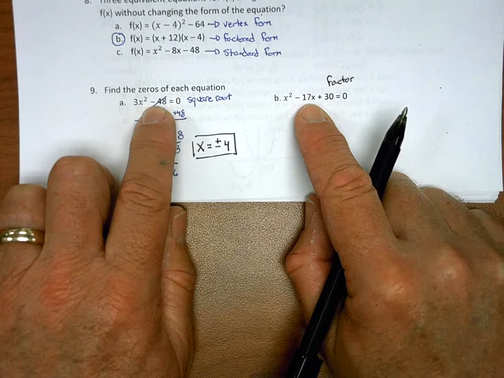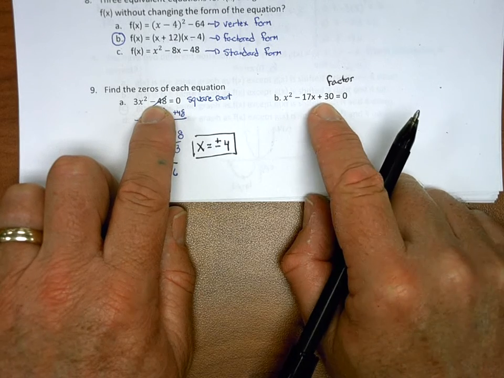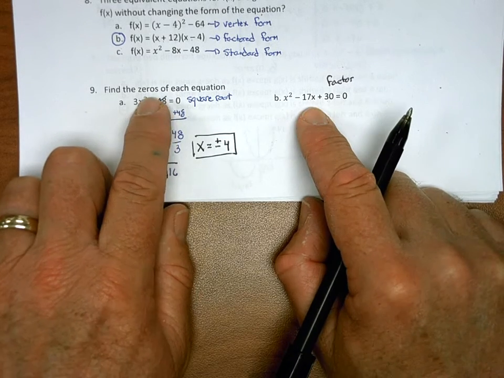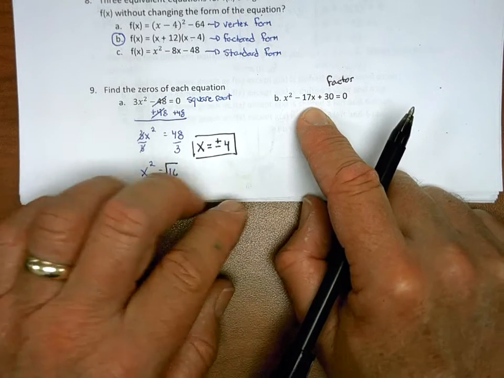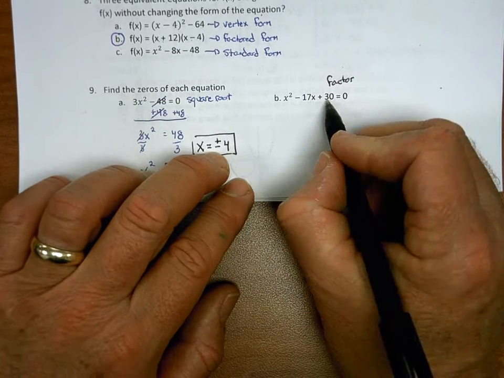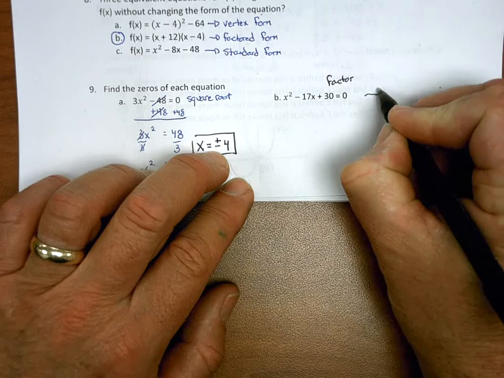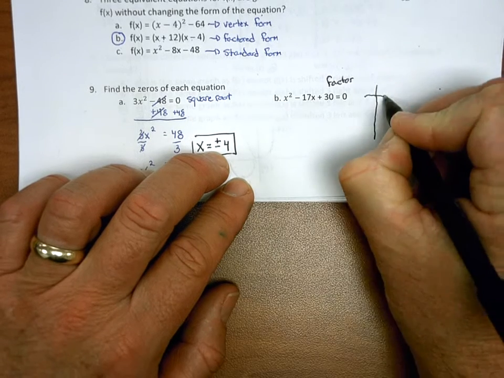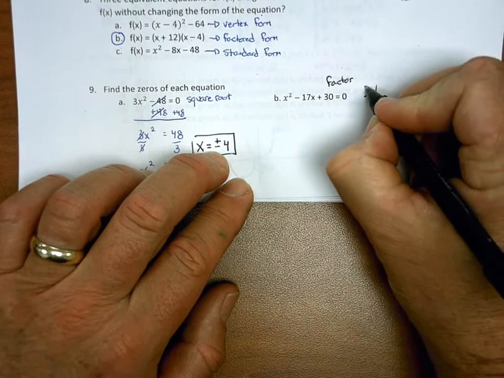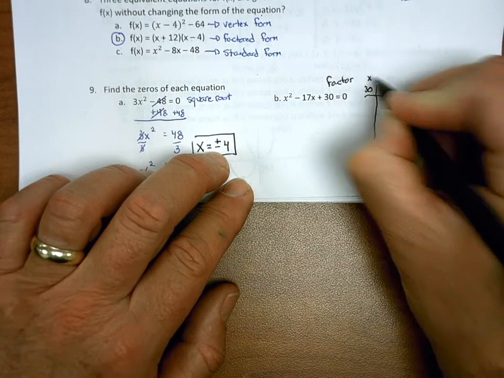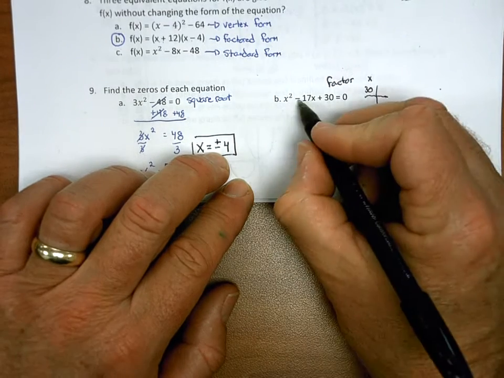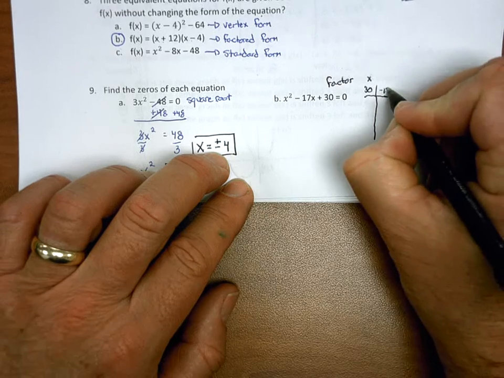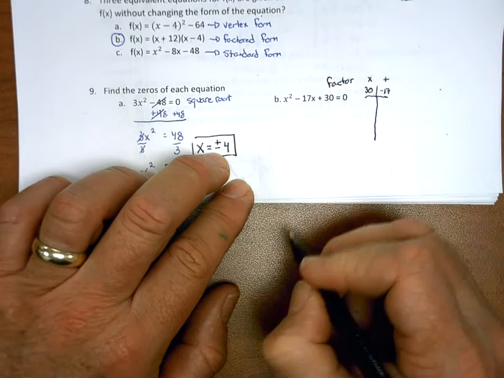That's a trinomial. So when you have a trinomial, you want to factor it to get your zeros, which will be your answers. So how do I factor a trinomial? Well, I make the t-table. I put the plus 30 right here. I'm going to have to find two numbers that multiply to make 30. I put the minus 17 right here. I'm going to have to find two numbers that add to make negative 17.